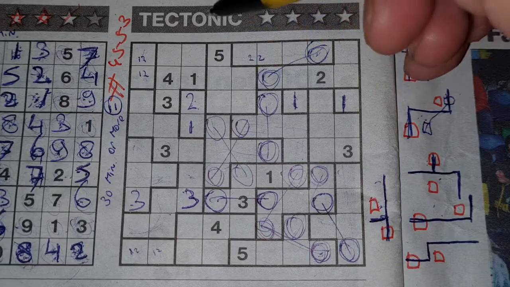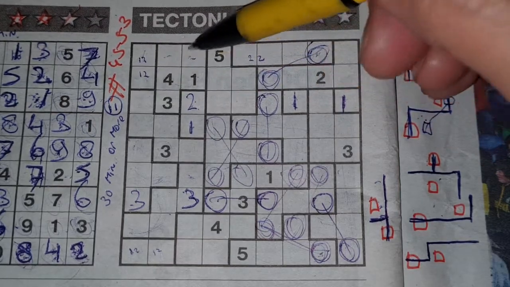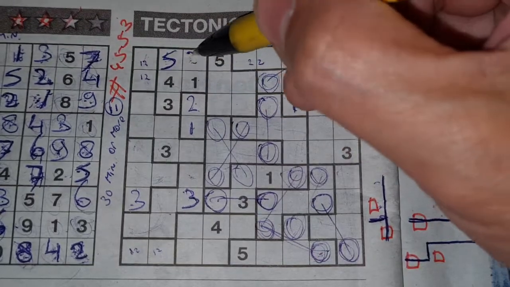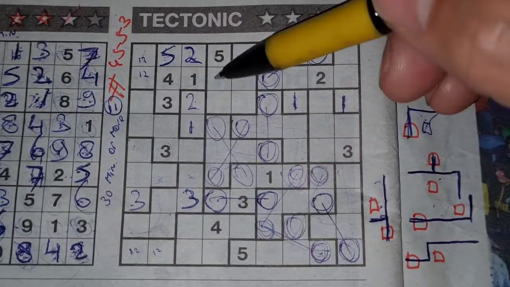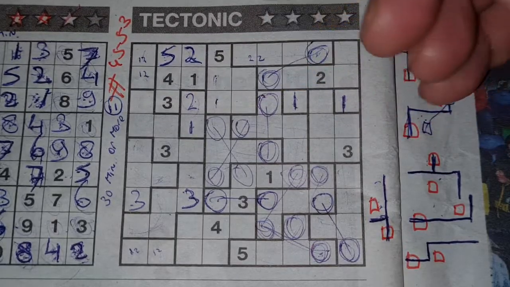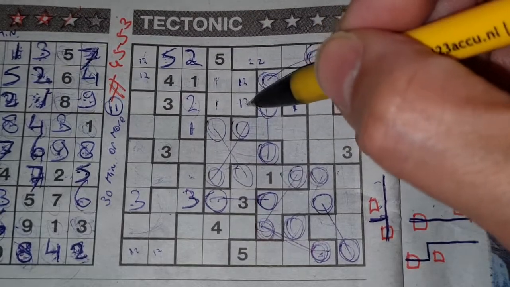Yeah. Two boxes left in this area for numbers 2 and 5. We have a 5 there, so no 5 there. The 5 should be here, and the 2 goes there. These two boxes can be 1, these two boxes can be 2. So the 1 and 2 go in those two boxes as a pair, 1 and 2.